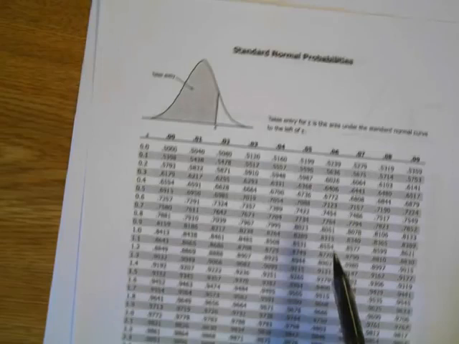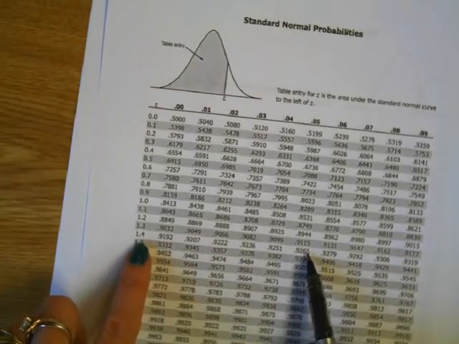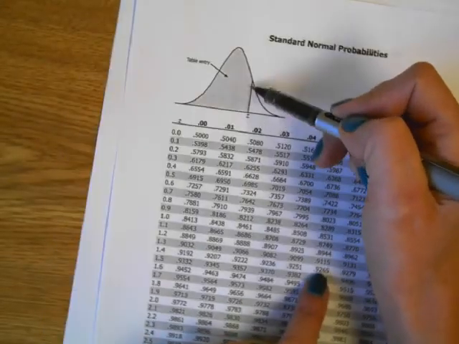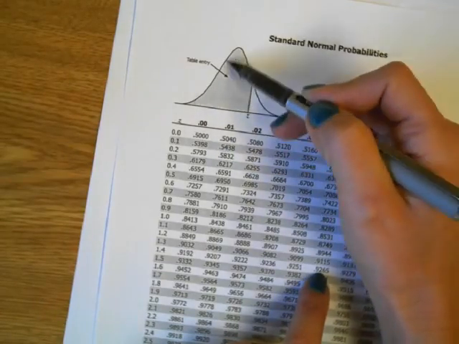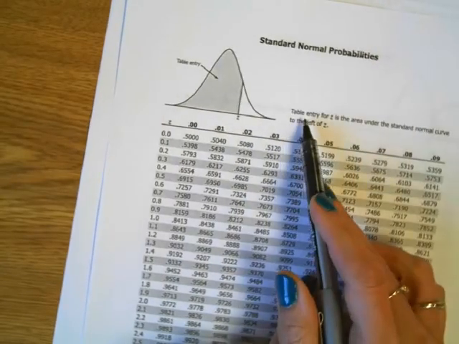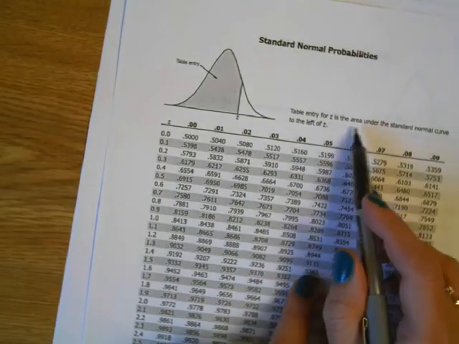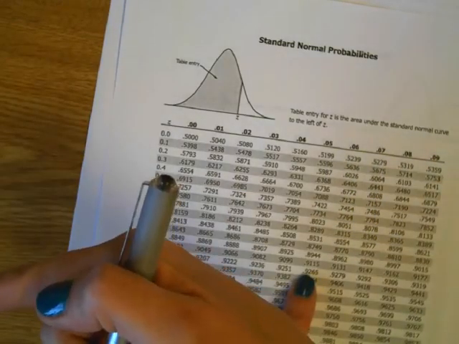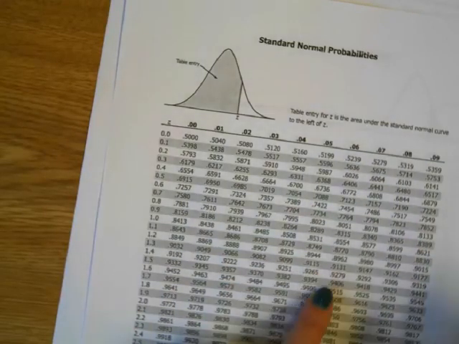Now, what this number is telling me, let me go back to my 1.45 that I had. This 0.9265, that's telling me if I was at a z-score of 1.45, say it was right here, this 0.9265 is the area behind me. It's how much of the graph is behind you. So that's why they have it shaded to the left. So the table entry for z, that means every single one of these numbers, is the area under the curve to the left. So think behind. By the time we do 4 of these, you should understand what these numbers represent.